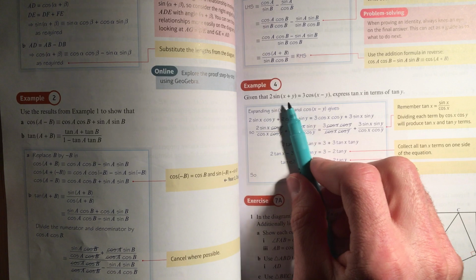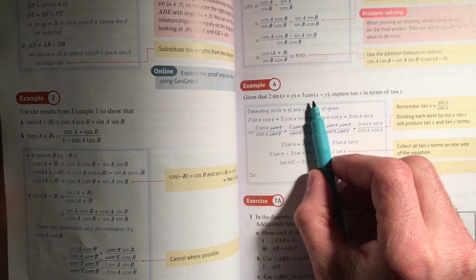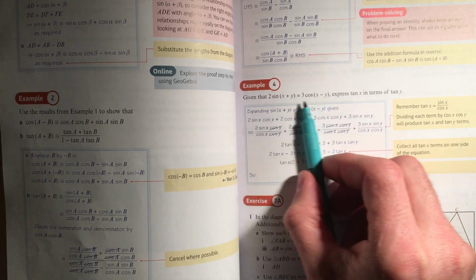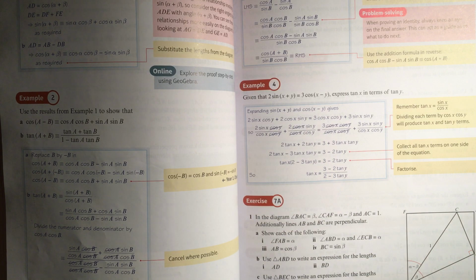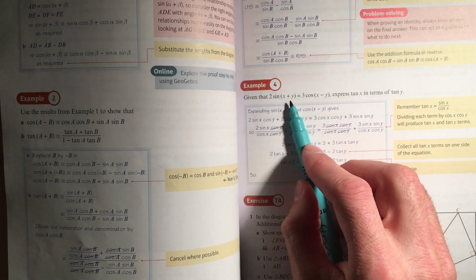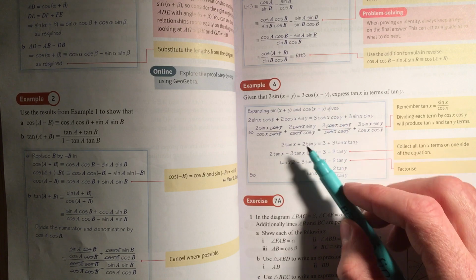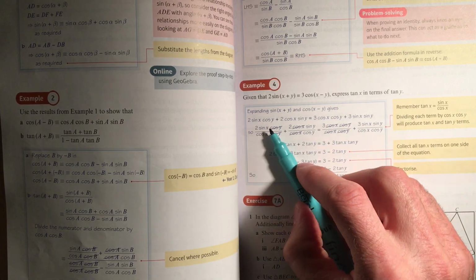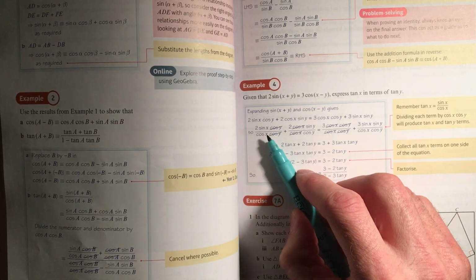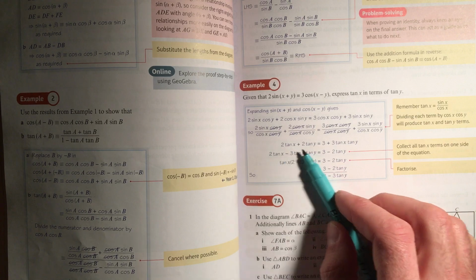So here, this isn't quite a trig identity, but it's given that expressed tan x in terms of tan y, so change this into things to do with tans. I've got a sin x plus y and a cos x minus y, so use the formulas, and then everything cancels out. Then do some divisions so that you've got things to do with tan, so divide by cos x cos y, and then you get expressions in tan.